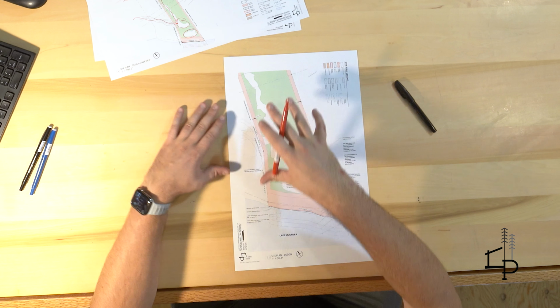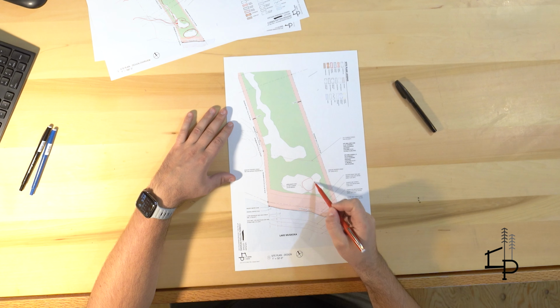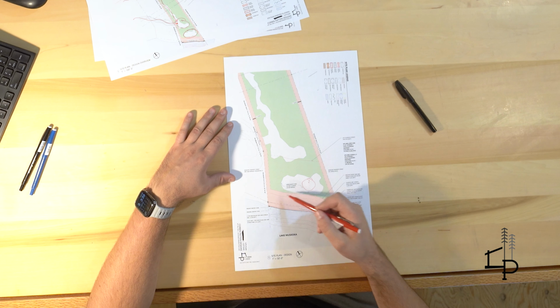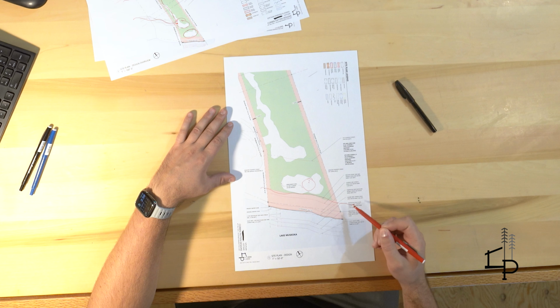So I'm just going to zoom in a little bit further here. We have this view of our property zoomed in right on the waterfront. So this is our building area or potential building area close to the 66 foot setback, 20 meters.